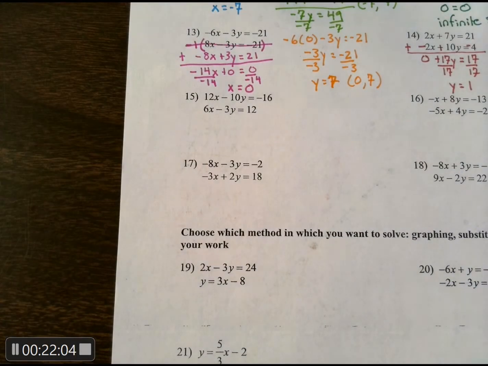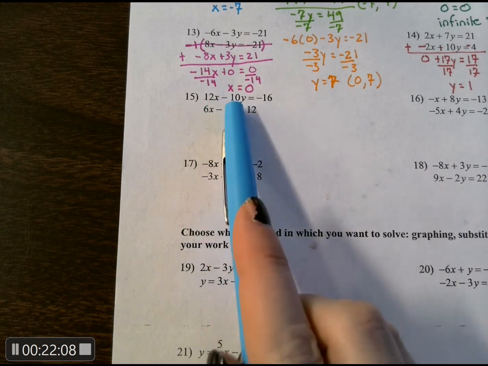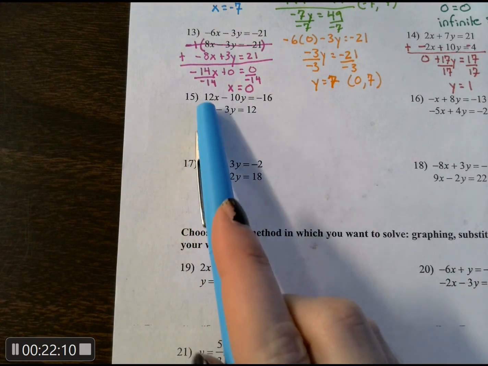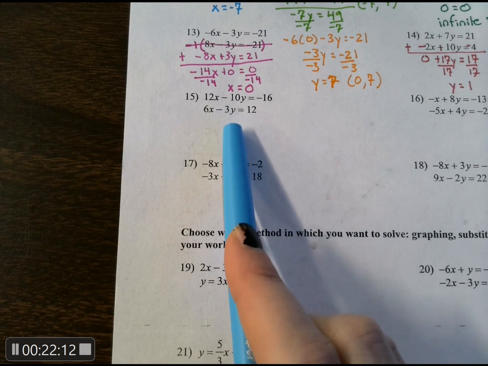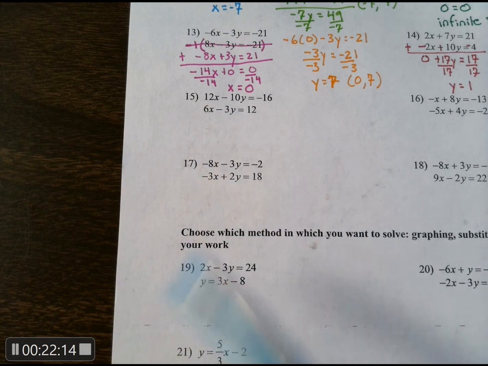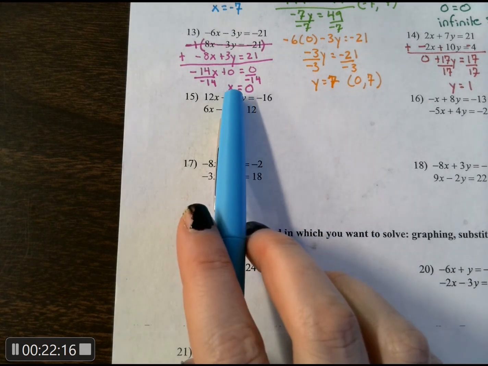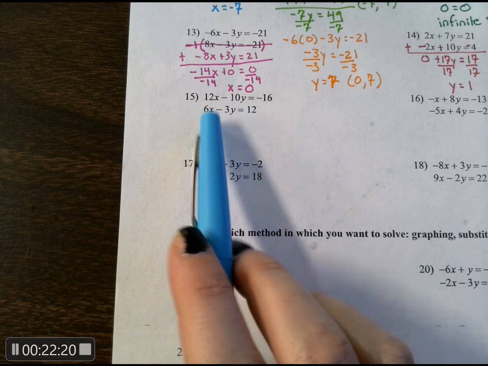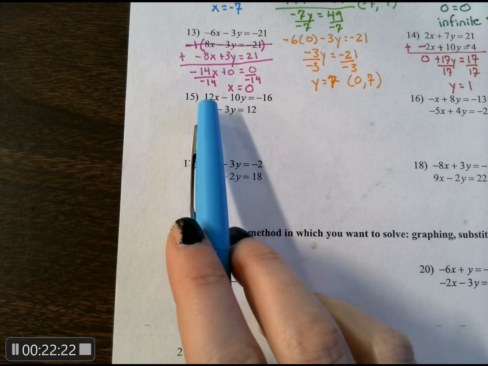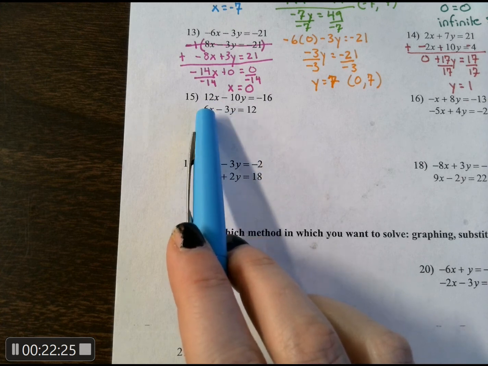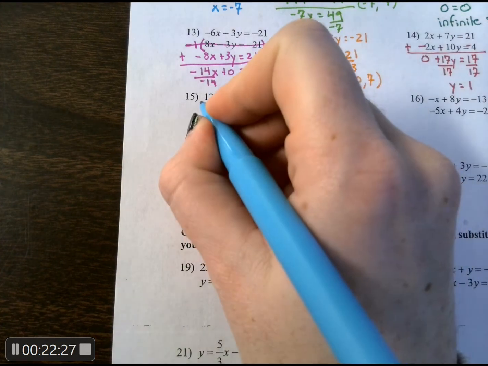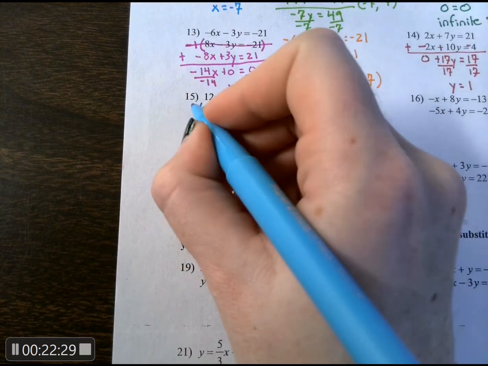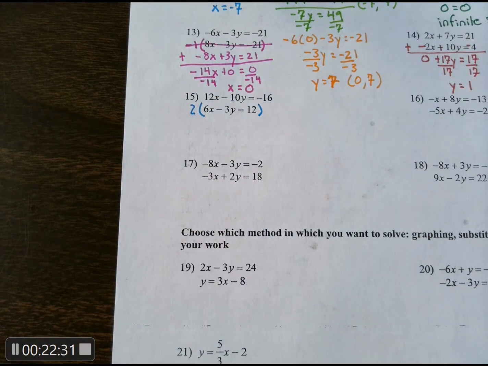15 gets a little bit harder. Alright, so if you notice, none of our numbers are the same. 12 and 6 aren't the same, 10 and 3 aren't the same. So we're going to look at our x's, okay? I know that if I multiply 6 by 2, I'm going to get 12. I also know, therefore, we're going to multiply this entire equation by 2.